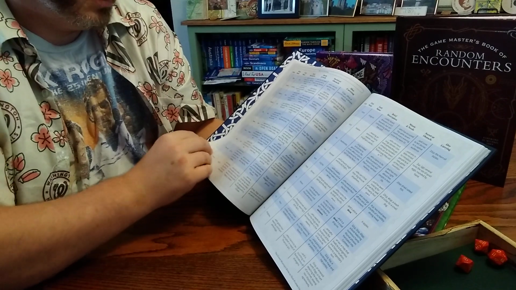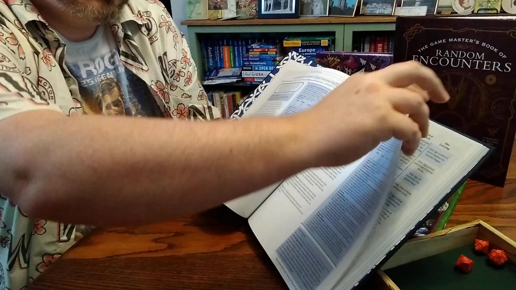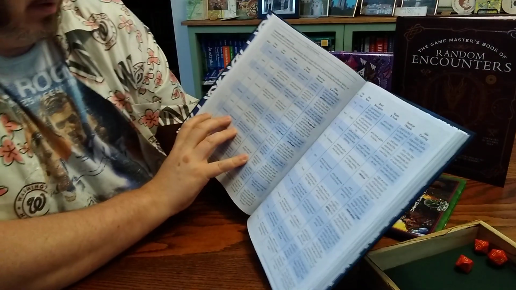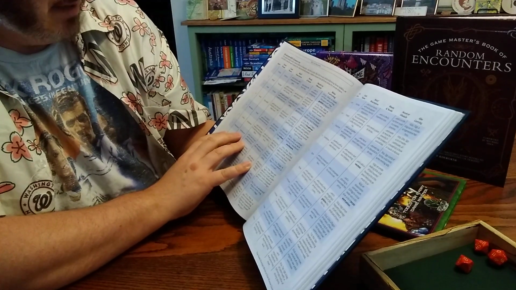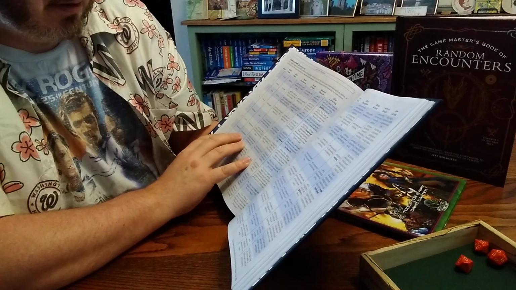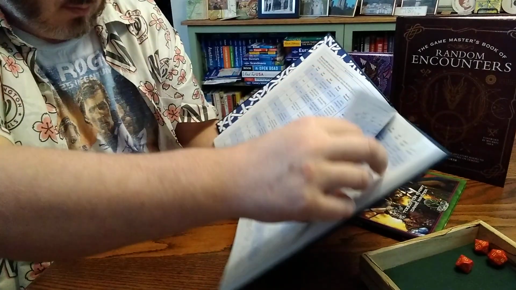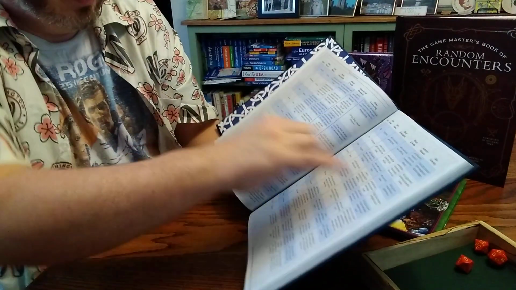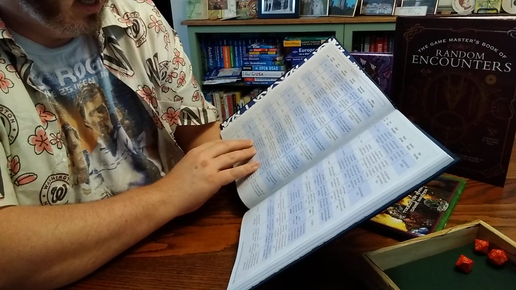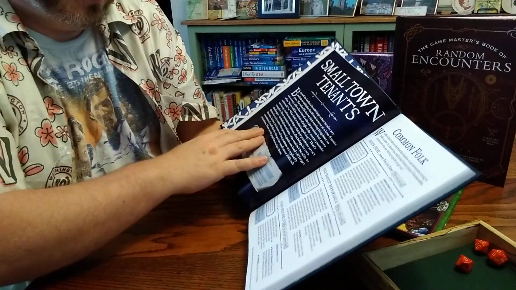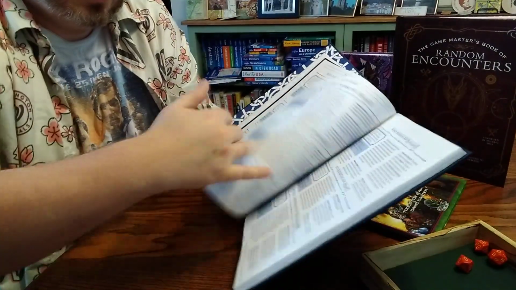Small town tenants. Oh, here we go. So here's even a nice generator for an NPC. Random NPC generator: first name, last name, brief description, wants and needs, secret or obstacle, and also carrying. There's 1 through 20, and then another set of 1 through 20, and another set. So it's multiple sets of these to make your NPCs. That's great. All right, small towns, common folk.